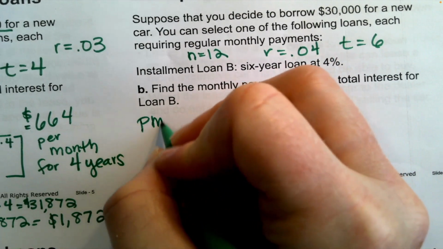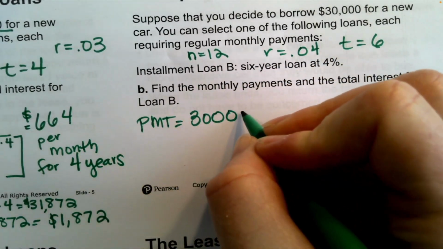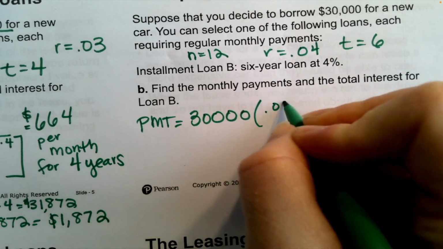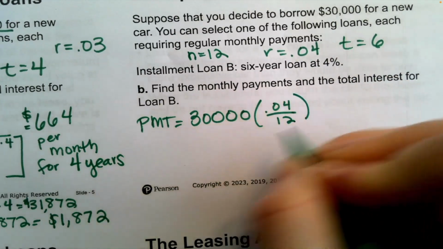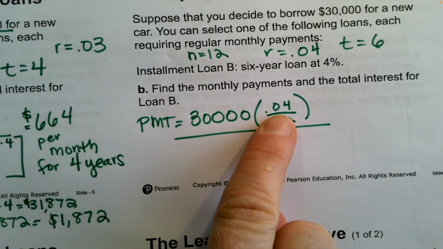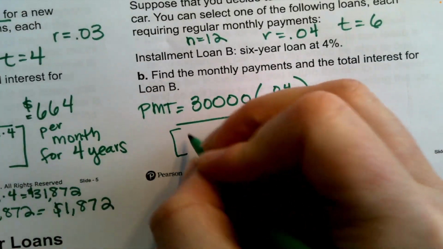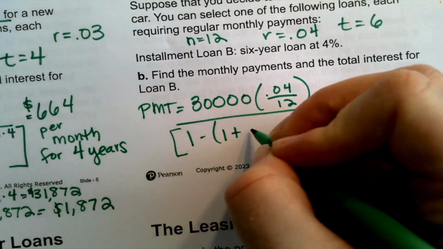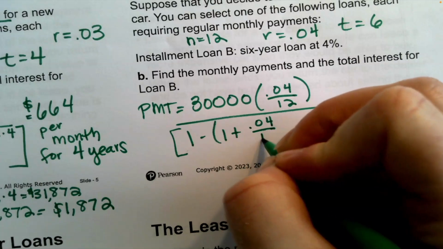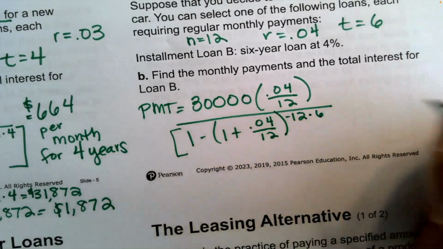So we'll use that same formula. The only thing that's changing is the rate and T for time. But it's the same, it's just going to change our payment amount. So it's going to be less payment times 6.